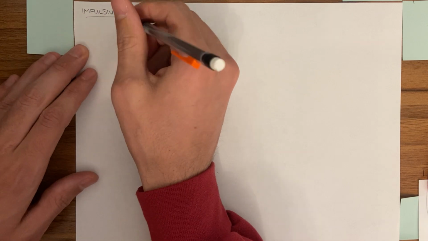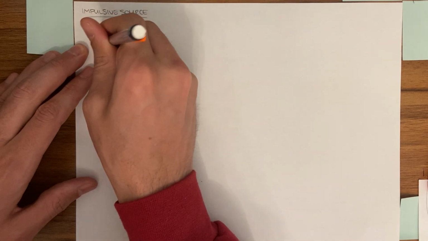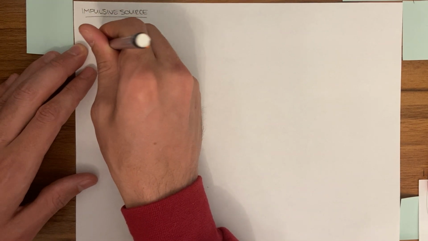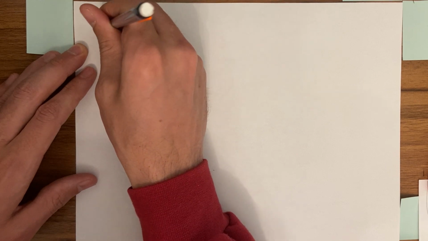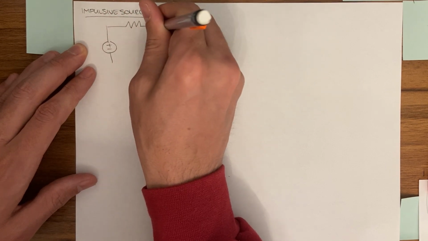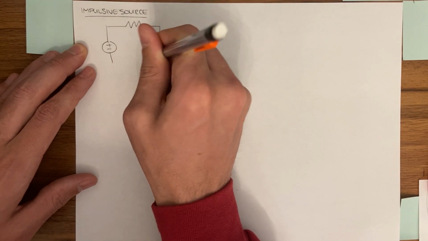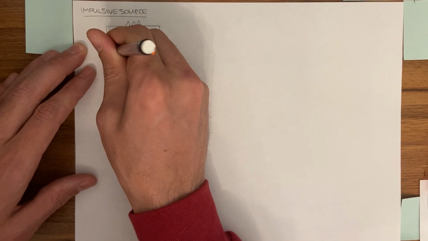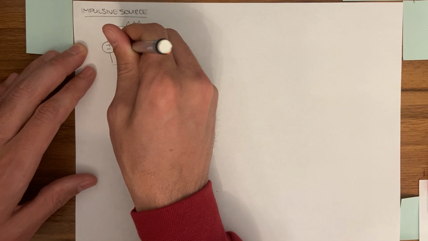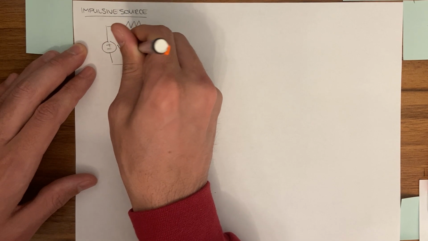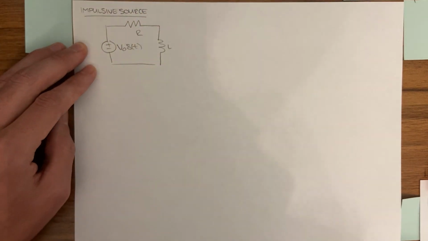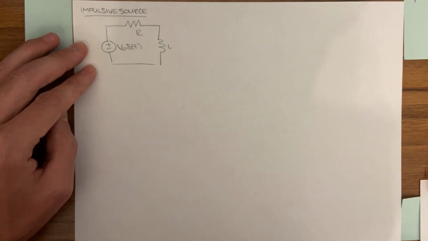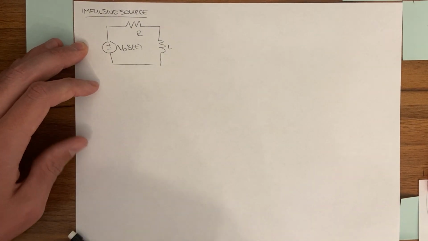The basic idea is, if you have a circuit, just an RL, you can have a voltage source that's an impulse. Most of the ones we've dealt with so far have been step functions or step responses, but you can just throw an impulse in as your input.